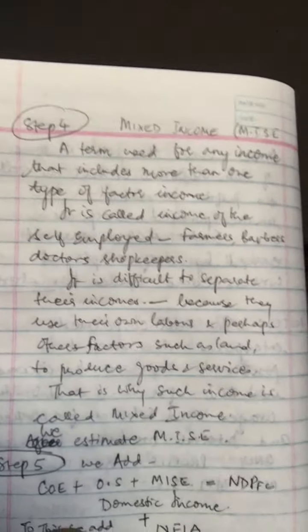Well, so now in step 4 we are going to calculate something very important here, at least in India, which is the mixed income of the self-employed.